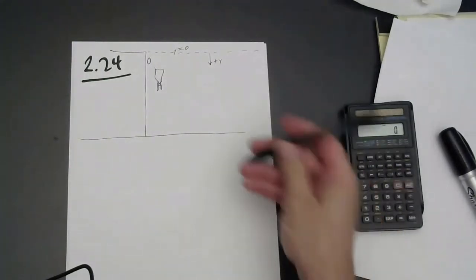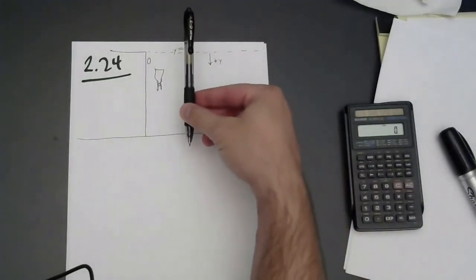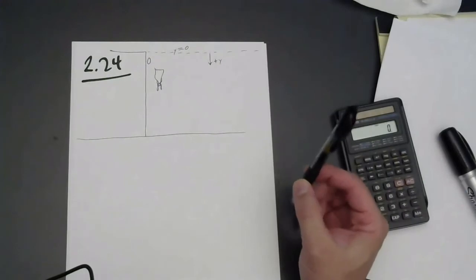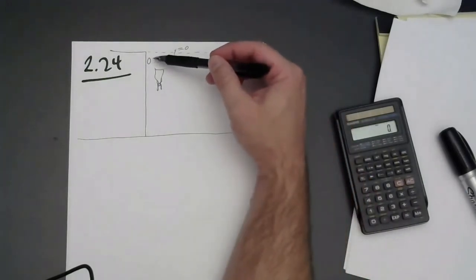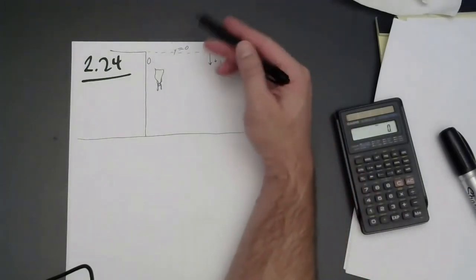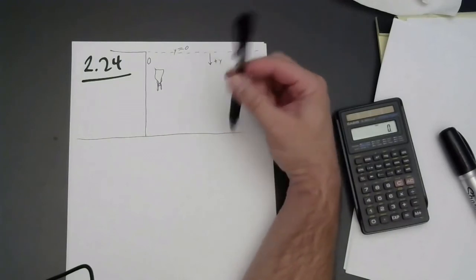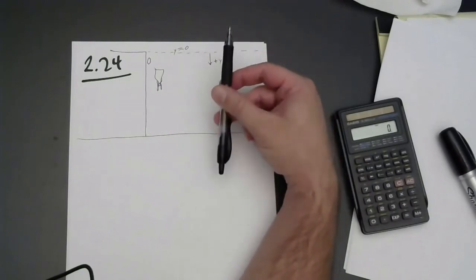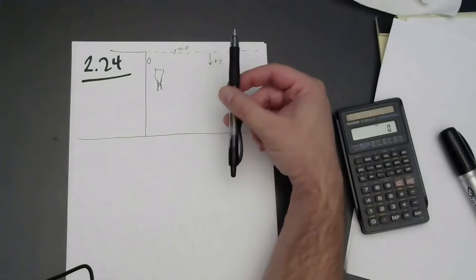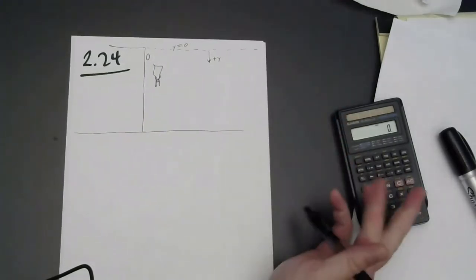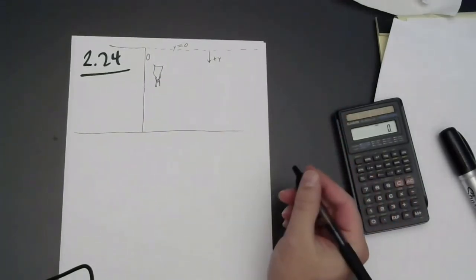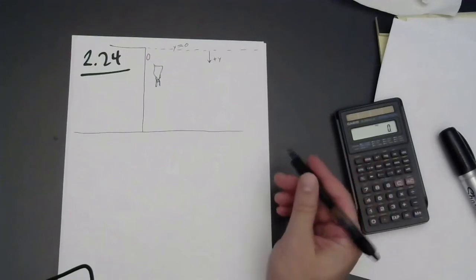So that would mean that the gravitational acceleration, which also points down, gets a positive sign. The acceleration of this watermelon is going to be plus 9.8 because of my choice of coordinate system. Your book says up is positive, in which case the acceleration is negative 9.8. Both are equally valid. They will lead to the same physical result.